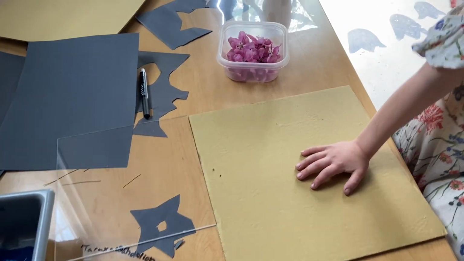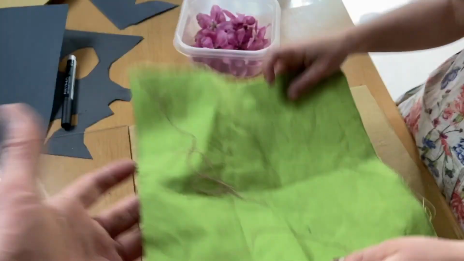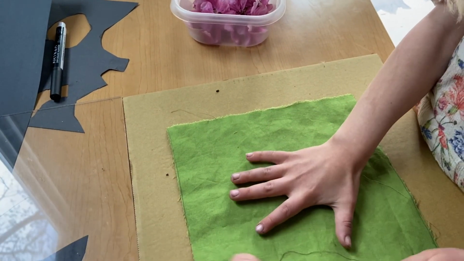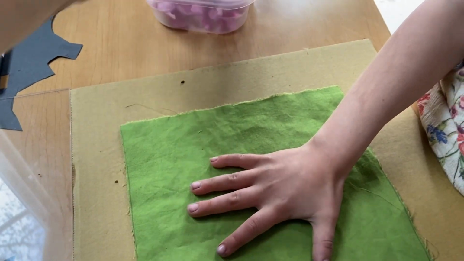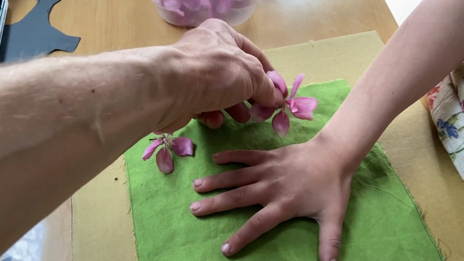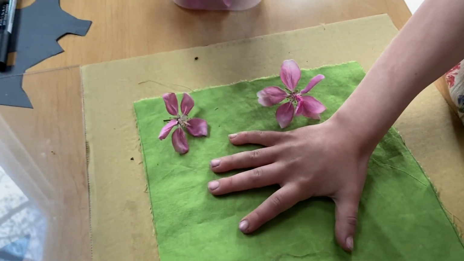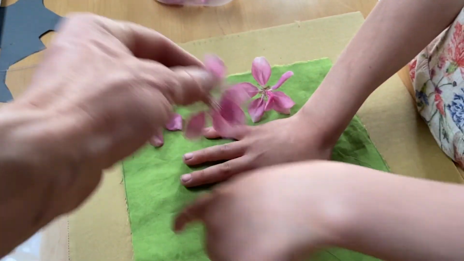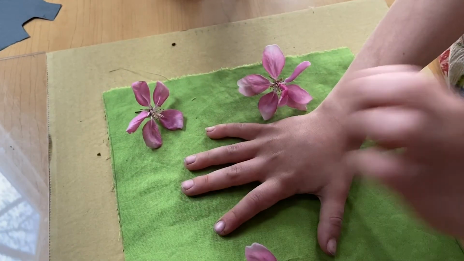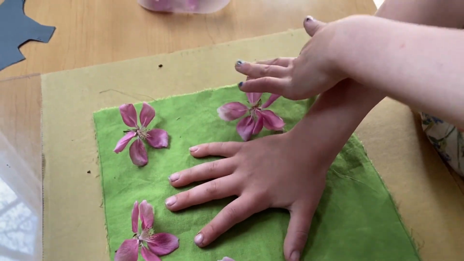So let's start off with putting the cloth down. Okay. Put your one hand down. Cool. And now let's put some flowers around it. You might need some help for this, or you can just do it by yourself. Put one right there. Yep. Get one more up there. And I'll put one more down there. And right here.